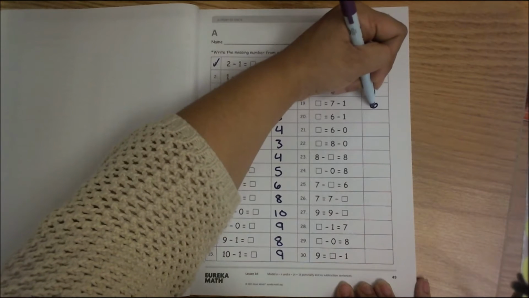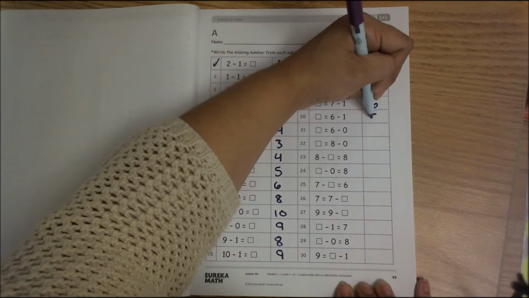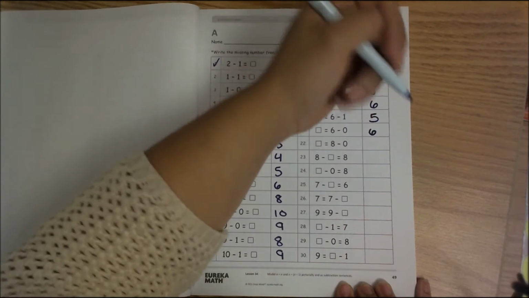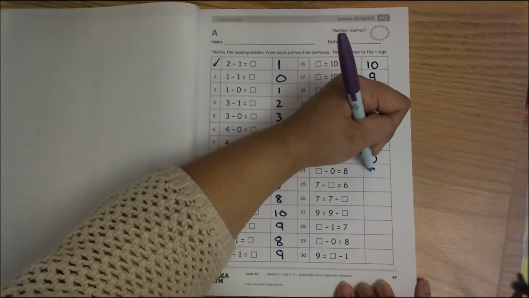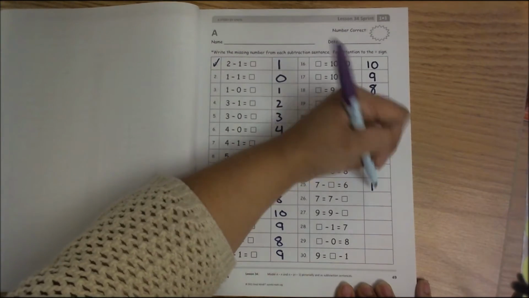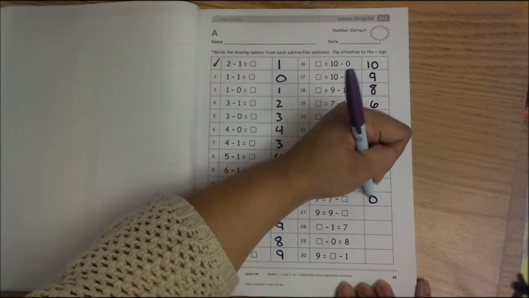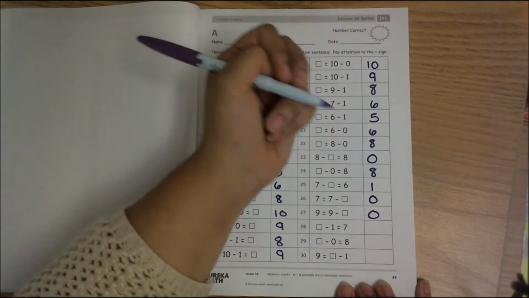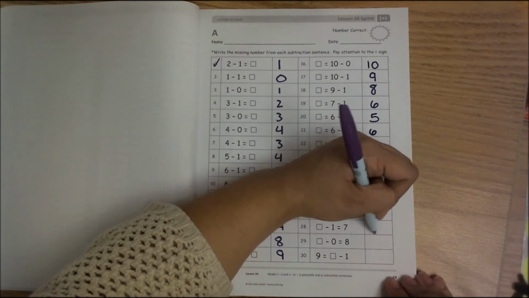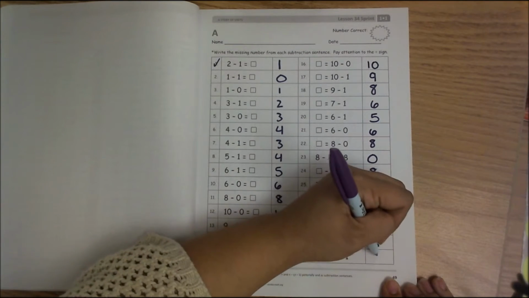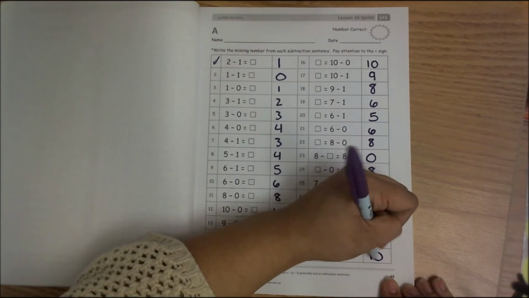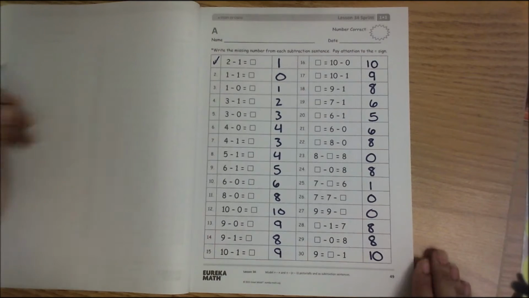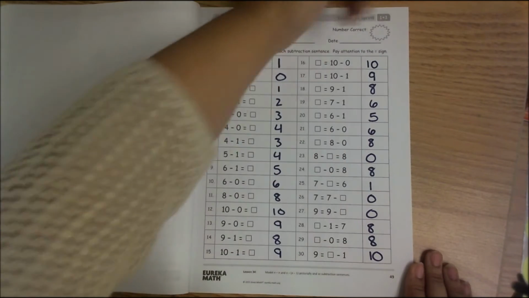So 6, 5, 6, 8, 0, 8, 1, 0, 0, 8, 8, 10. And see, it's okay to think about it. So yeah, go through and check your work, and all the ones you got right, write the number at the top.